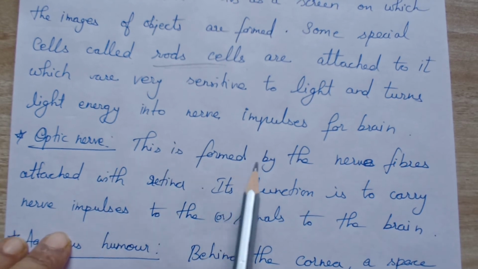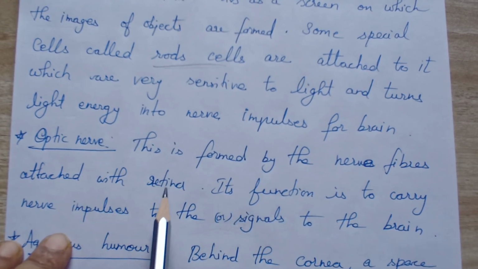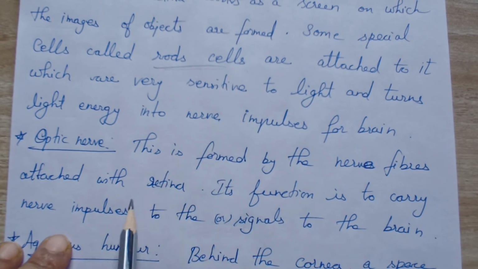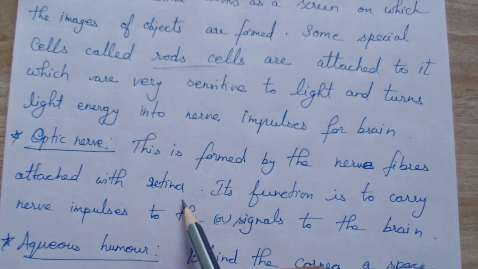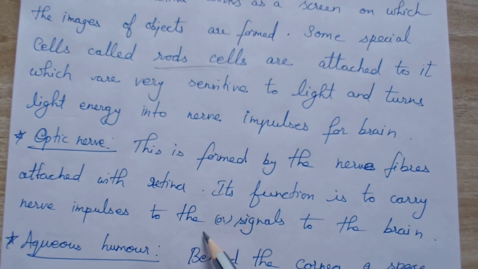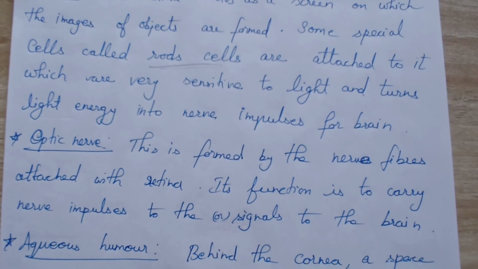Optic nerve. This is formed by the nerve fibers attached to the retina. From the retina, you have these cells, right? All the cells will form a nerve fiber, and its function is to carry the nerve impulses or signals to the brain, okay.